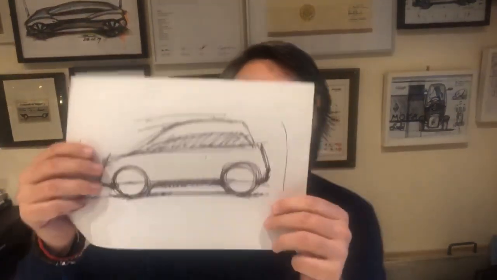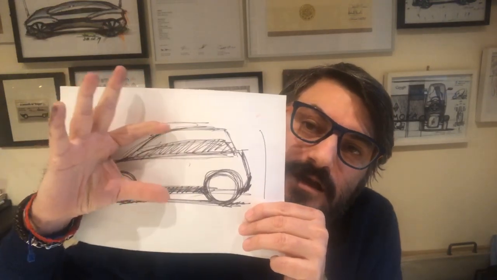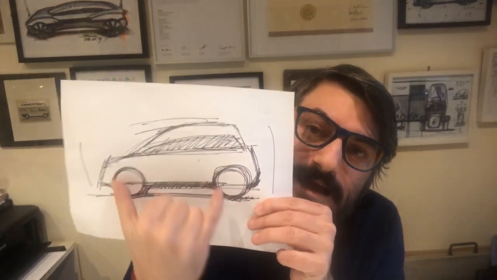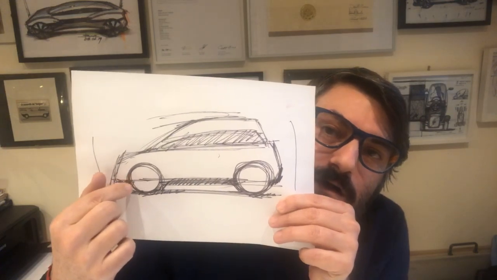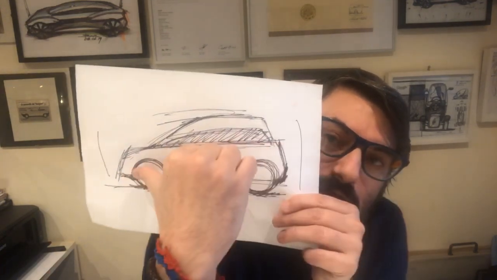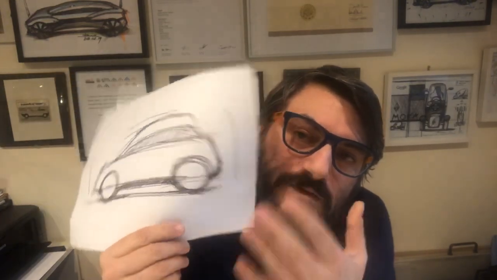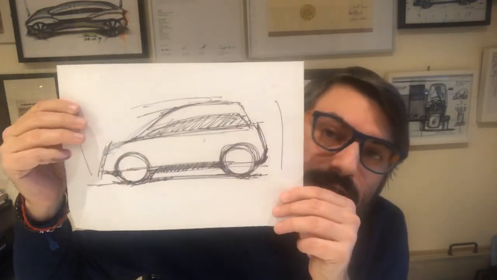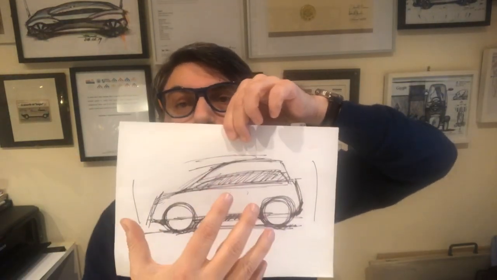Okay, so here we are. So here we have this quick sketch that tries to have a nicer proportion in terms of height compared to the size of the wheels and the wheelbase, short rear overhang, a little bit longer front overhang. So this is like pushing the car in the front, and that's what I try to do. We have also an inclination of the belt line, okay? So this is a quick example to show you proportions, okay?